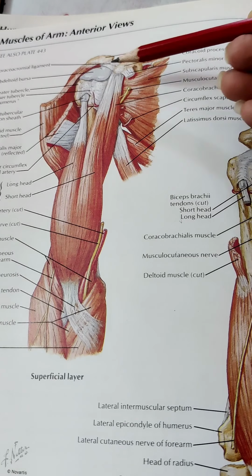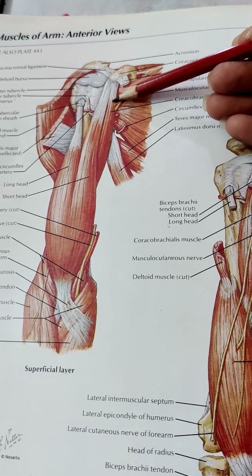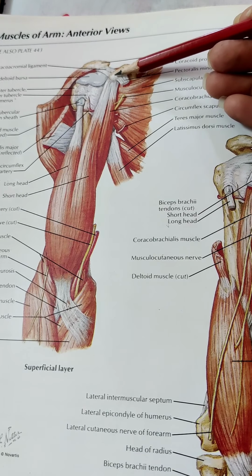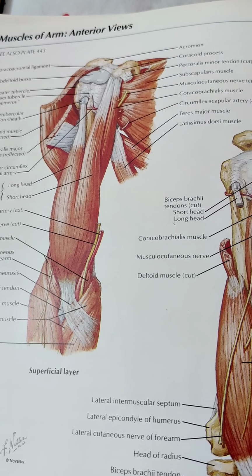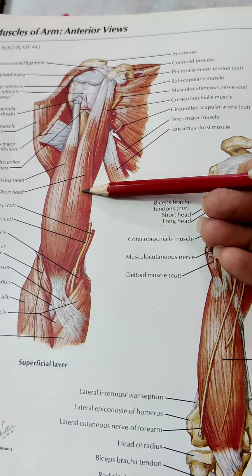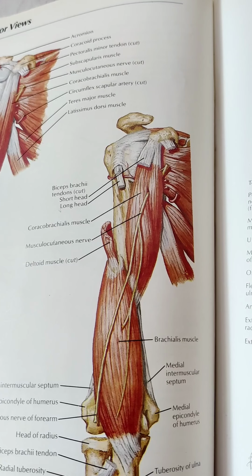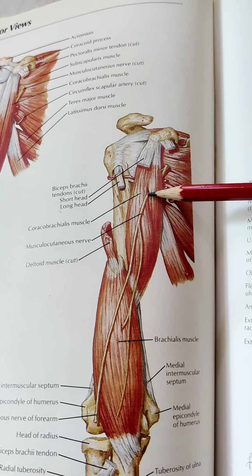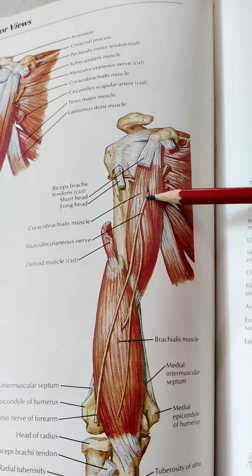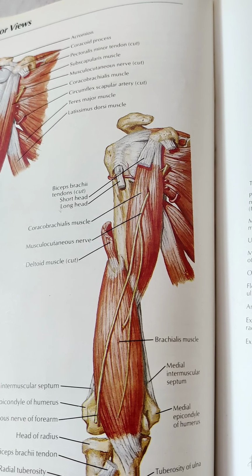So here you can see both the short head of the biceps brachii and the Coracobrachialis muscle. So both of them are taking their origin from the coracoid process, the tip of the coracoid process of the scapula. And this Coracobrachialis then goes and gets inserted into the middle of the shaft of the humerus on its medial aspect. So the Coracobrachialis is pierced by the musculocutaneous nerve as it enters into this flexor compartment, and along with the other flexors, the Coracobrachialis is also supplied by the musculocutaneous nerve.